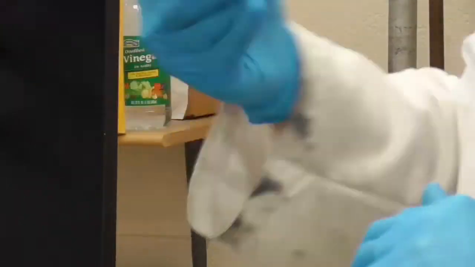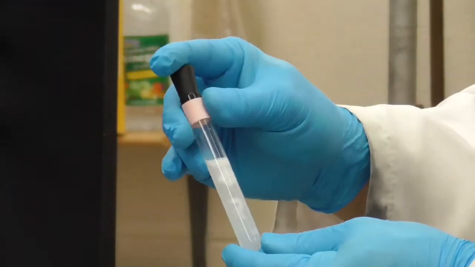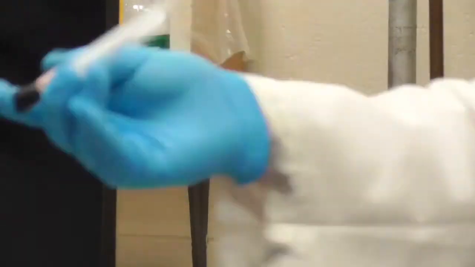The lard. Again, the lard is starting to turn solid, so I'm going to give it a little more shaking to hopefully get it to interact with either the soap or the detergent, but that may prove to be difficult. And finally, the coconut oil.